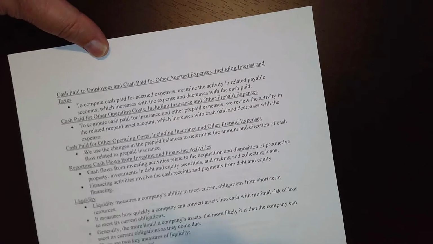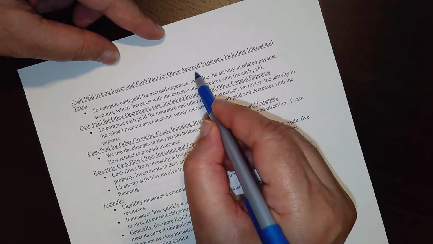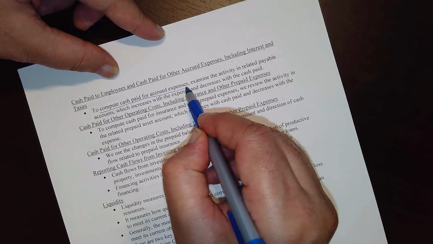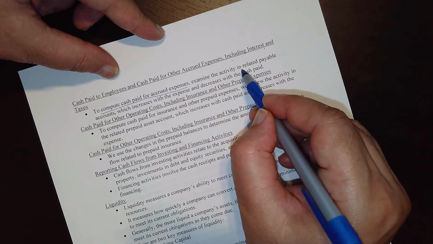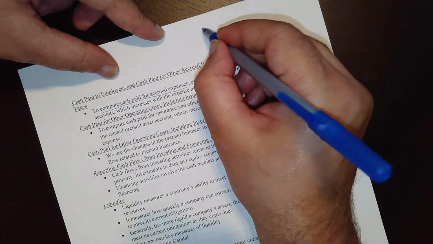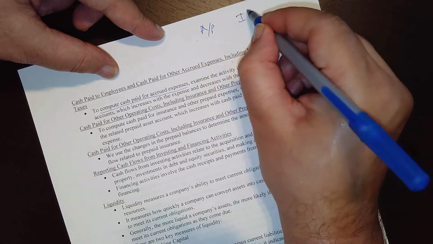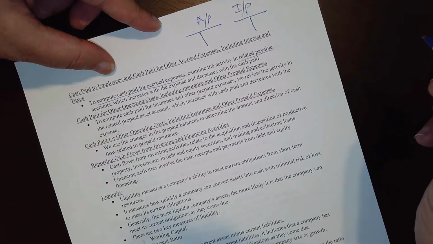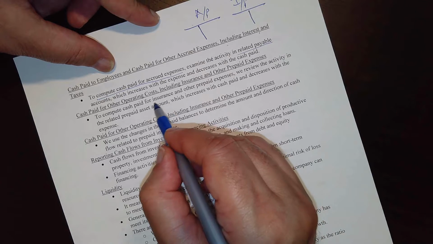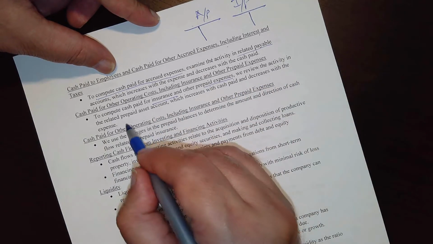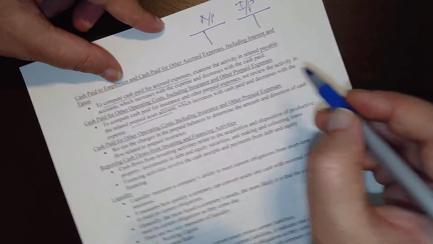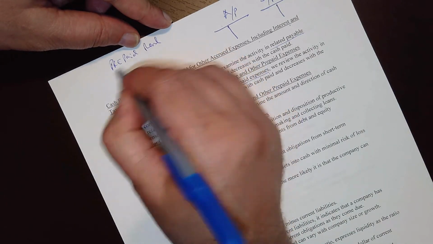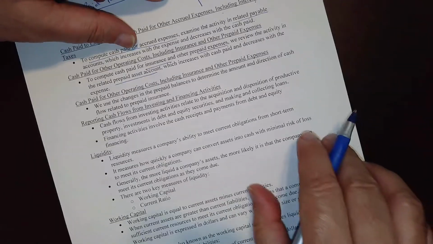And then we have cash paid to employees and cash paid for other accrued expenses, including interest expense. To compute the cash paid for accrued expenses, examine the activity in related payable accounts. It could be accounts payable, it could be interest payable, and things like that. And then we can calculate how much money we have paid. To compute cash paid for insurance and other expenses, examine the activity in the related prepaid asset account. So you have prepaid rent, for example, and you can calculate using this.